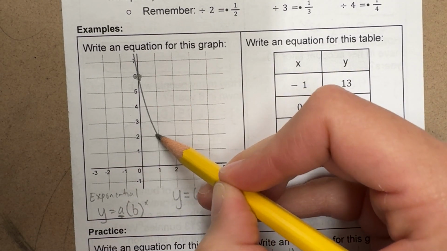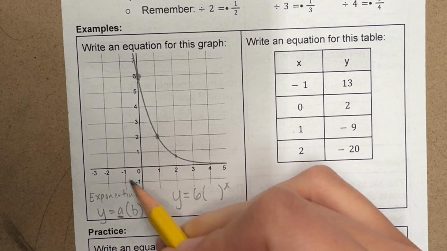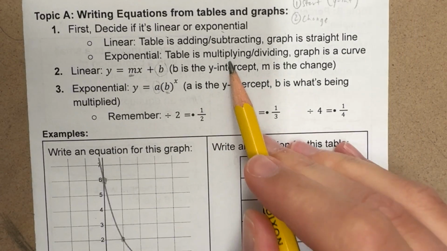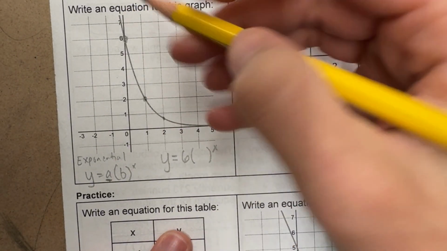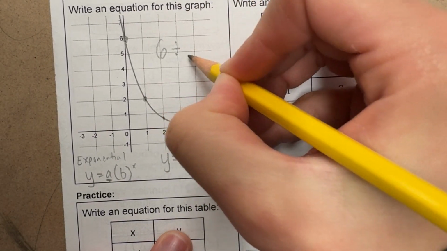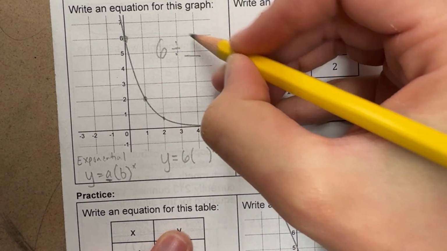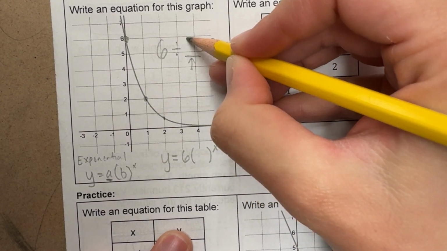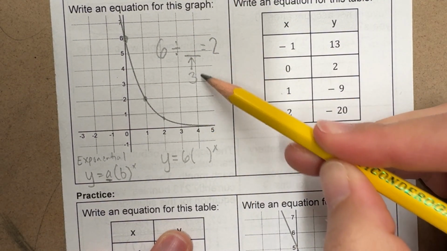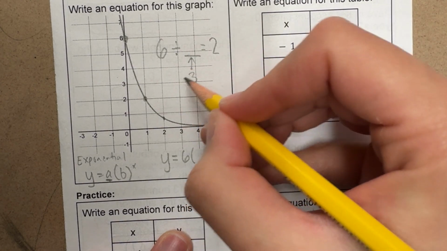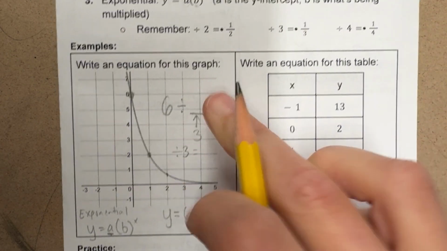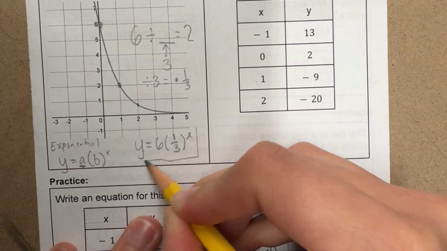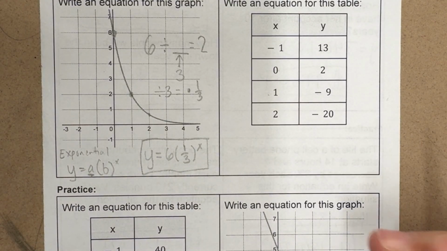But notice what's happening when I'm going from 6 to 2. And I know if it's exponential that I'm not subtracting. I'm not doing -4, because it's exponential. So we know that that's going to be multiplying and dividing. So here's what I'm asking myself: 6 divided by what? I know it's dividing because it's getting smaller. 6 divided by what is 2? And this number is 3. So I realize, oh, I'm dividing by 3. What is dividing by 3 equal to? It's equal to multiplying by 1/3. So I'm going to put my 1/3 here. This is my equation for this graph.